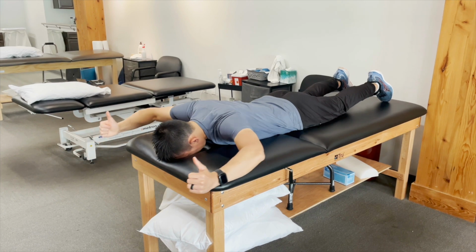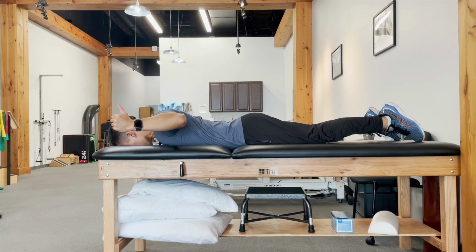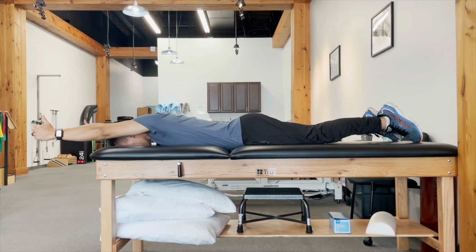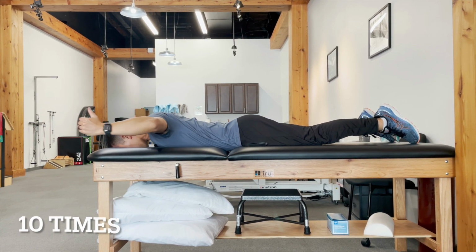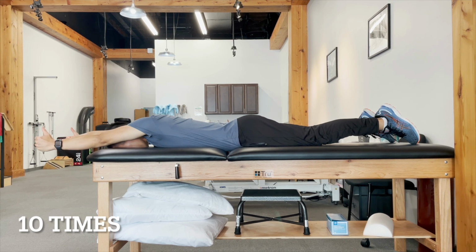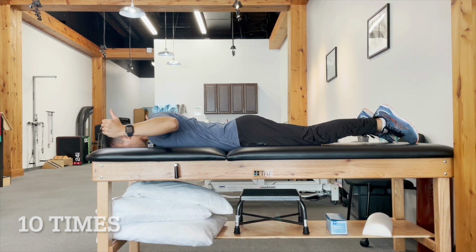Hold it at the top for a little bit. Make sure the thumb is pointed upward the entire time. When you bring it down, the direction of the thumb is still pointed towards the ceiling, and then you just rinse and repeat. I usually just have my folks do this about 10 times.